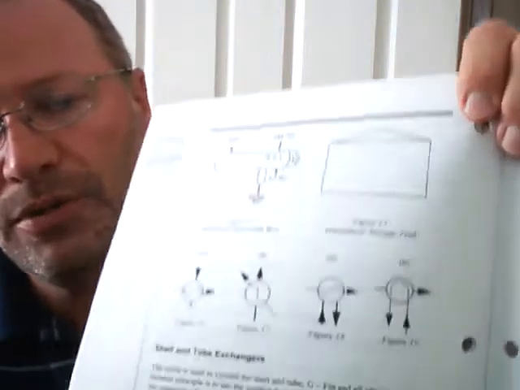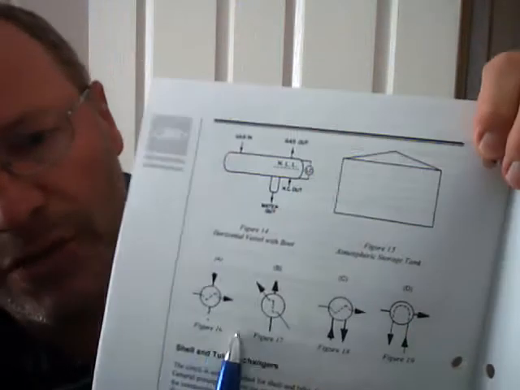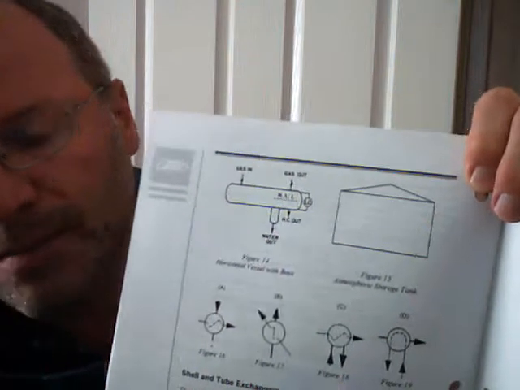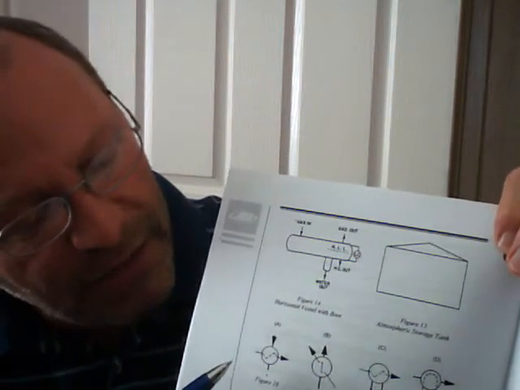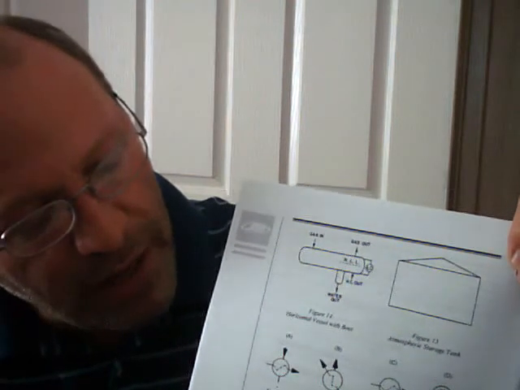Some little details you have to pay attention to. For example, shell and tube. You see here that you have 4 symbols for shell and tube. Which one are you going to use? The best one that would fit your configuration.